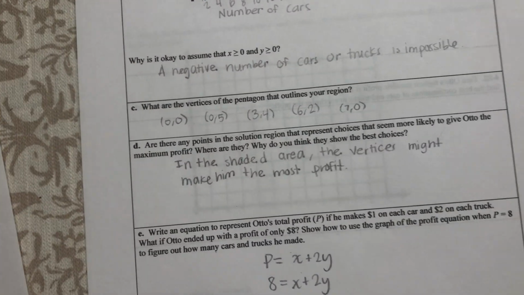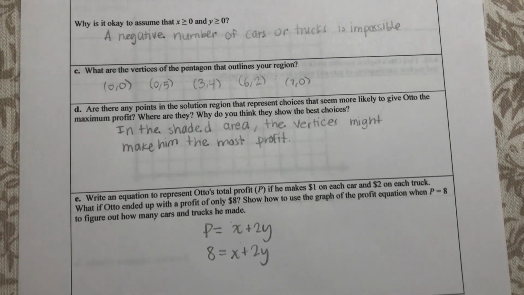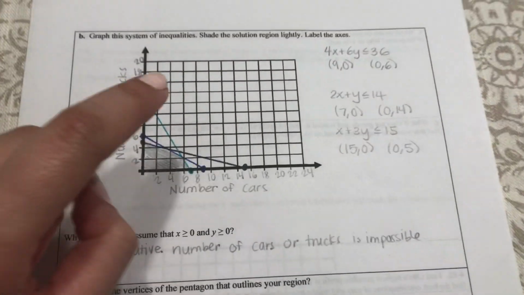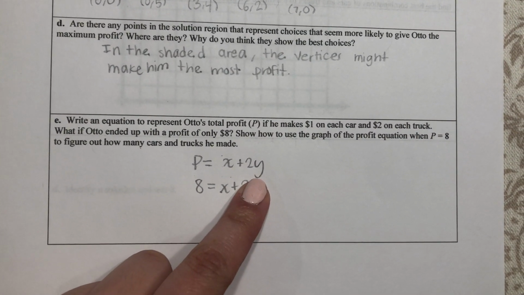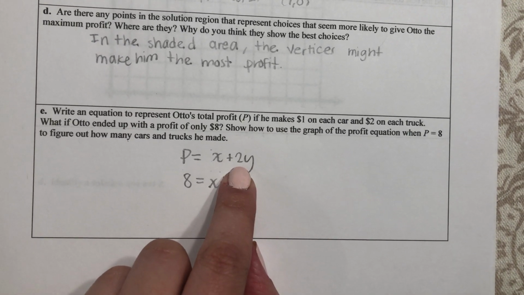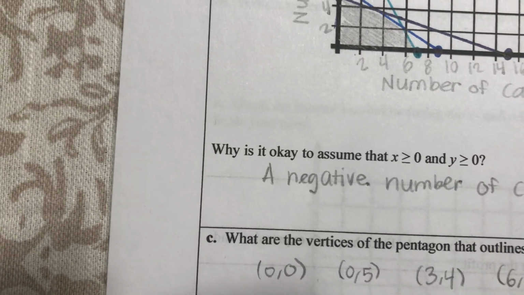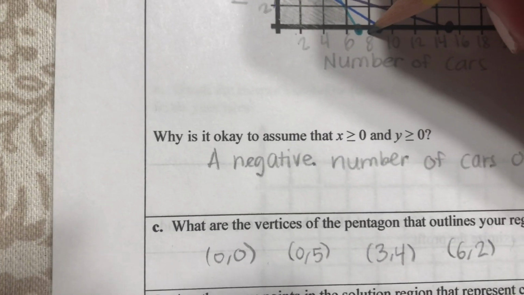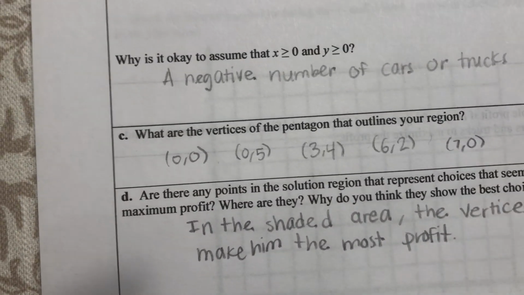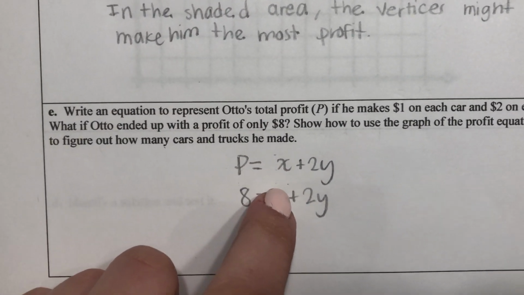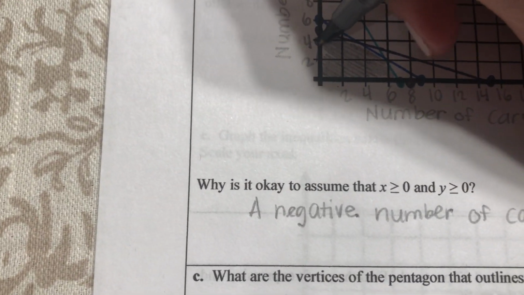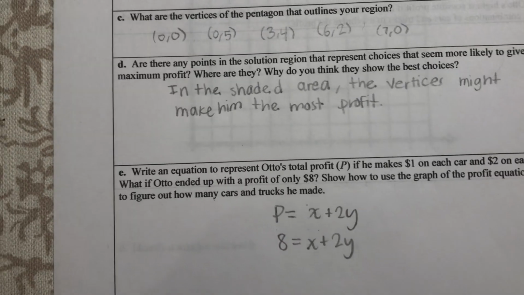Show how to use the graph of the profit equation when P equals 8 to figure out how many cars and trucks he made. Well, you could literally just graph this and it'll show you the combinations that he can make to get $8. So I'm just going to graph with the intercepts. My x-intercept is 8. I'm just going to use pencil for that. Actually, pen, so I can differentiate. For the y-intercept, you have to divide both sides by 2 to get y alone, so that's 4. So I'm just graphing that line to show where it lines up in my shaded region, and I'm going to connect it with my ruler, so I have to put my phone down again.